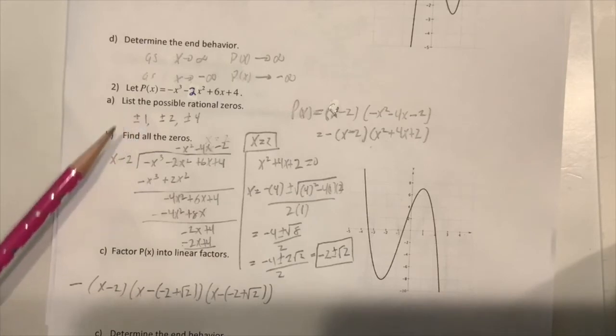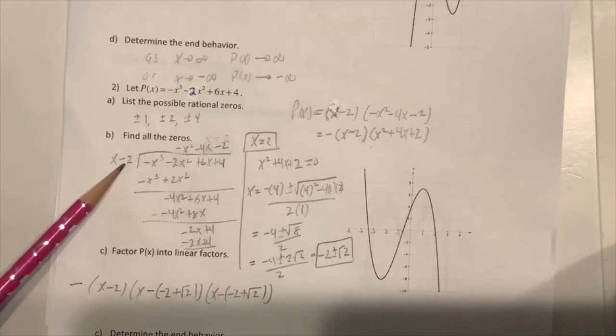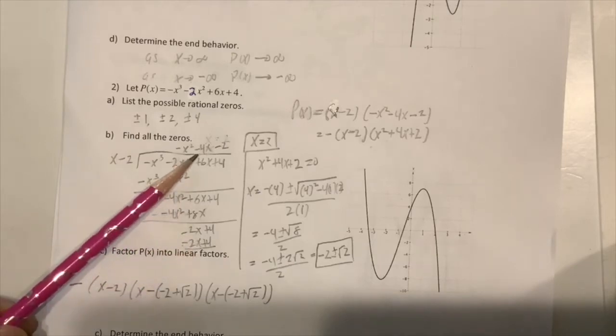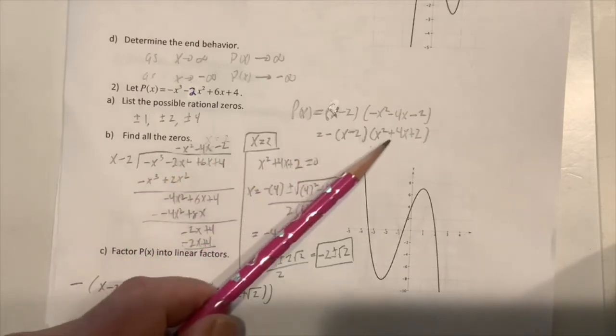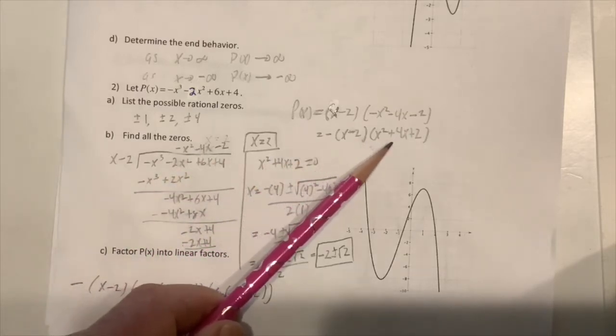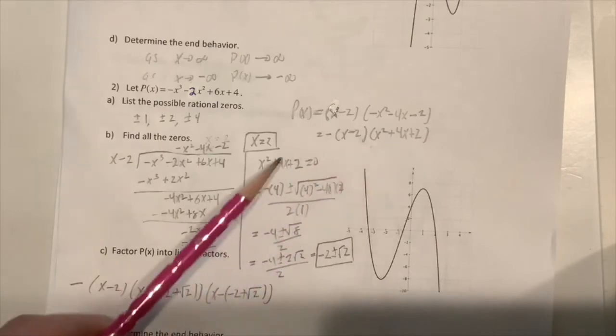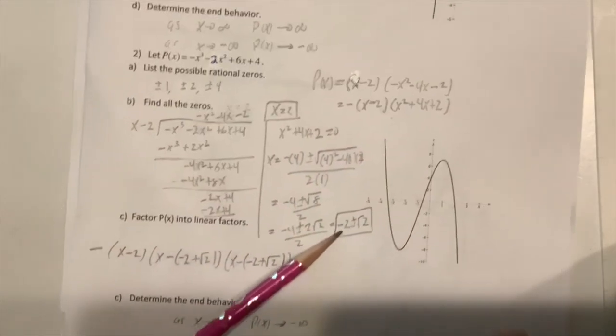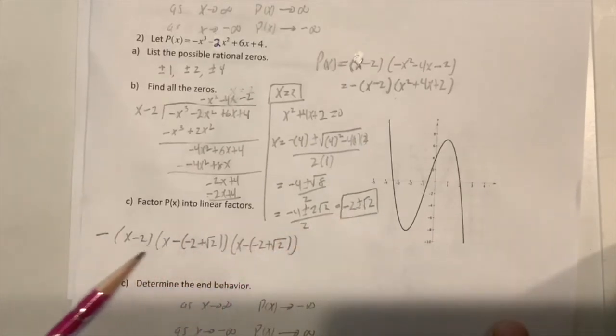How do you find them? When you divide x minus 2 into the polynomial function, it goes in evenly, and you have this. So you could actually factor a negative out of that. So this is where we are so far. And then to use the quadratic formula on this, you get two irrational zeros. So how would you finish this problem? You'd write it in factored form like this.